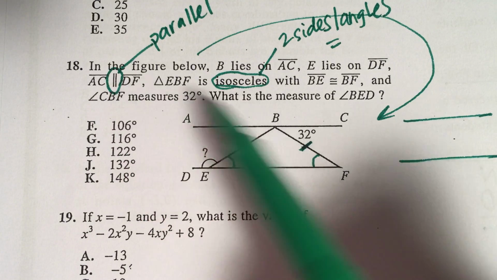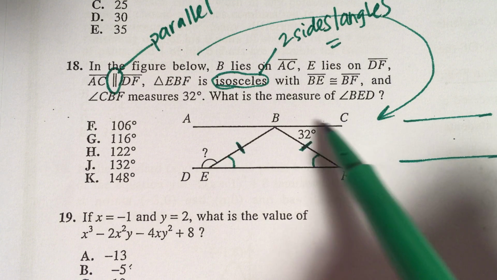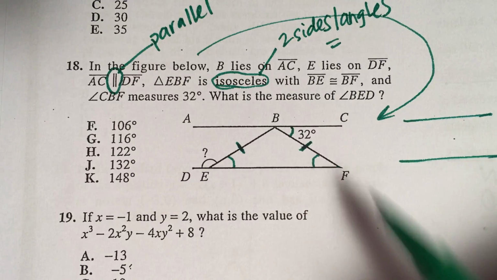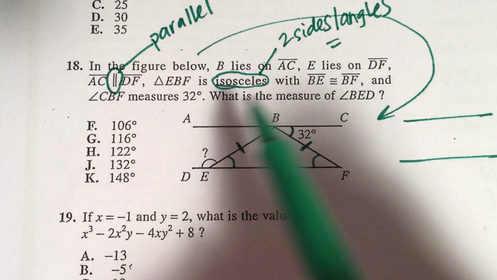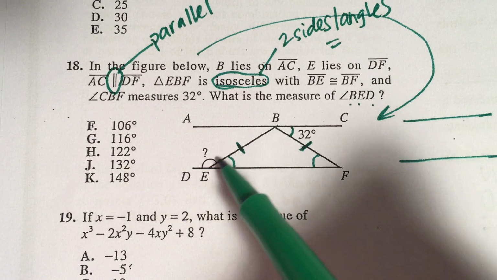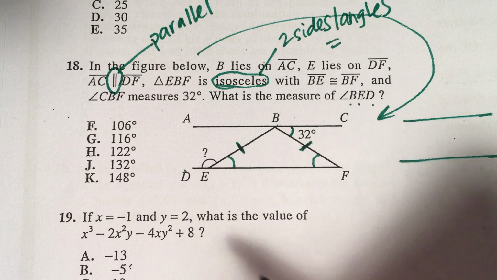And angle CBF measures 32 degrees. They've told us that in the drawing as well. It says, what is the measure of BED? So from B to E to D. So they want to know this angle over here, the one where they have a question mark.